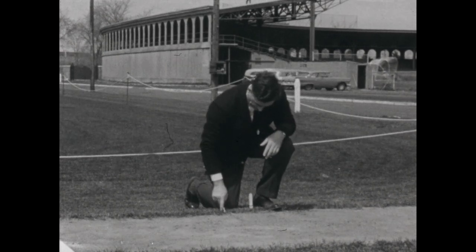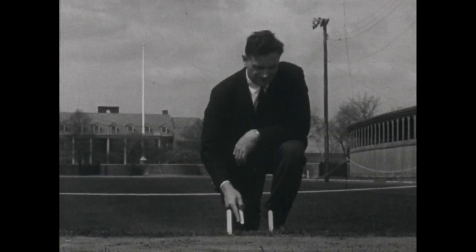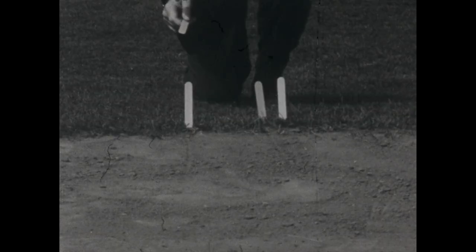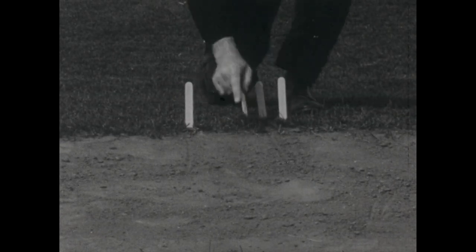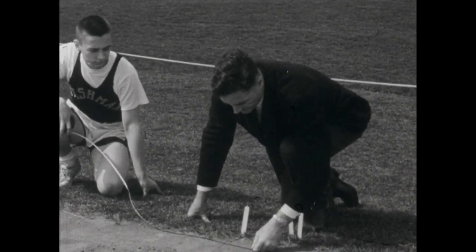On each trial, the athlete must be mentally up, just as he would be in competition. Nearness to the board makes no difference. It is important only that there is a grouping, that the marks form a cluster. Measurement is made from the center of the markers to the board.